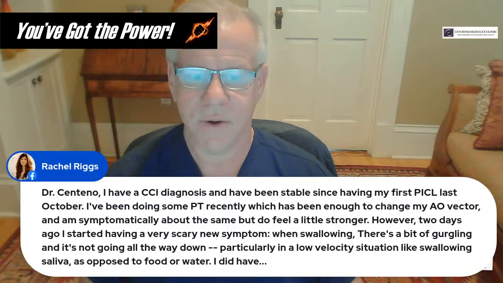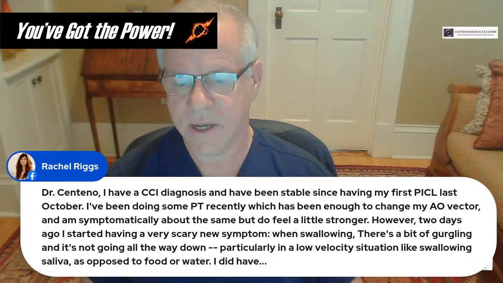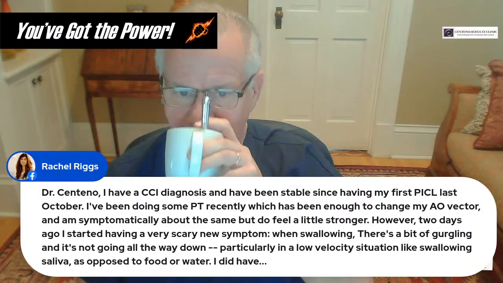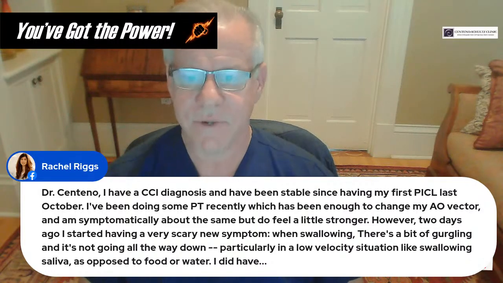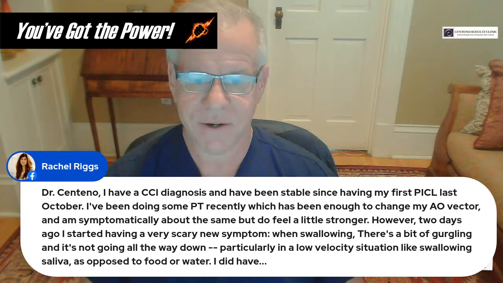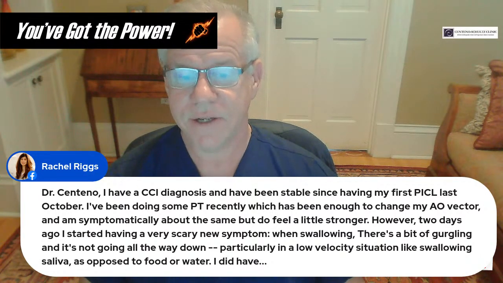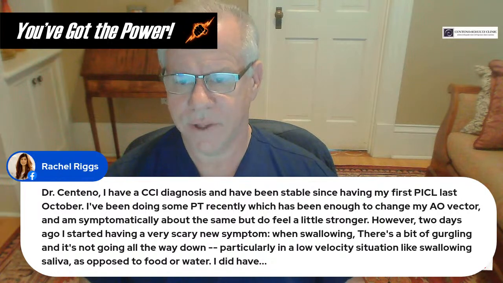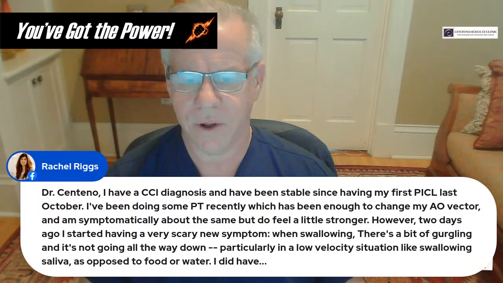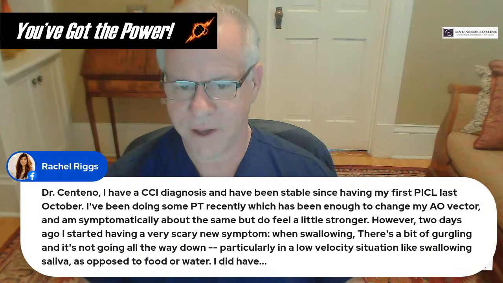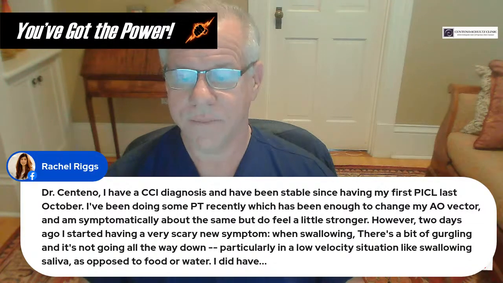Rachel: Dr. Centeno, I have a CCI diagnosis. It's been stable since I had my first PICL last October. I've been doing some PT recently, which has been enough to change my AO vector. I'm symptomatically about the same, but I do feel a little stronger. However, 2 days ago, I started a very scary new symptom when swallowing. There's a bit of gurgling, and it's not going all the way down, particularly in a low velocity situation like swallowing saliva, as opposed to food or water.